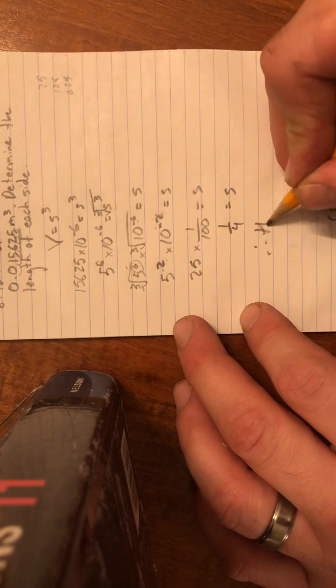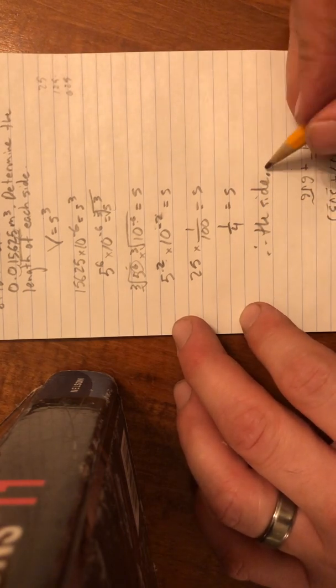We would probably make a statement, but my chocolate chip cookies are burning, so I'm gonna finish this off later.